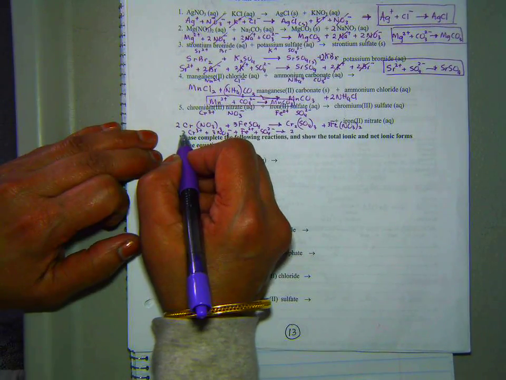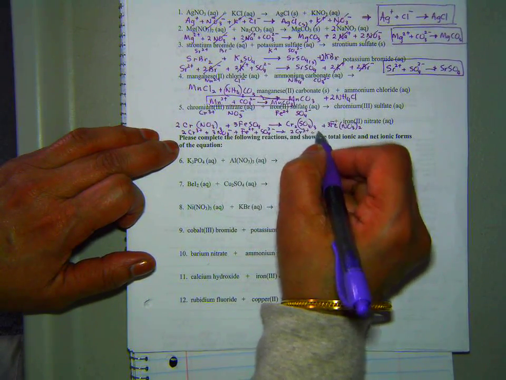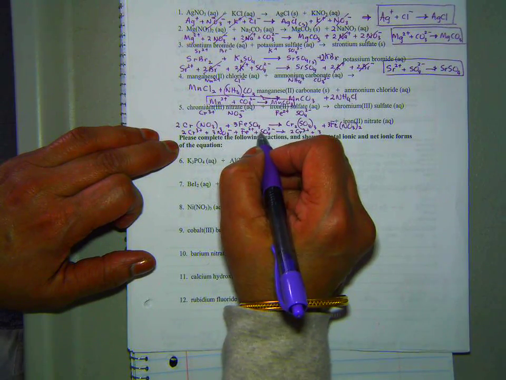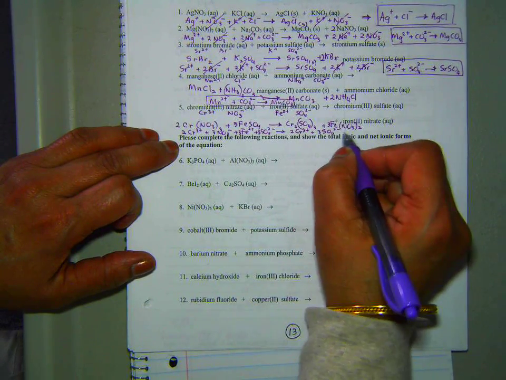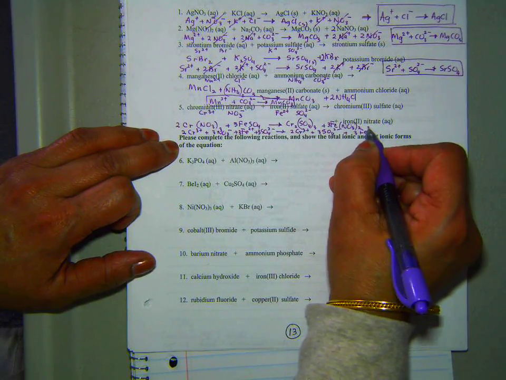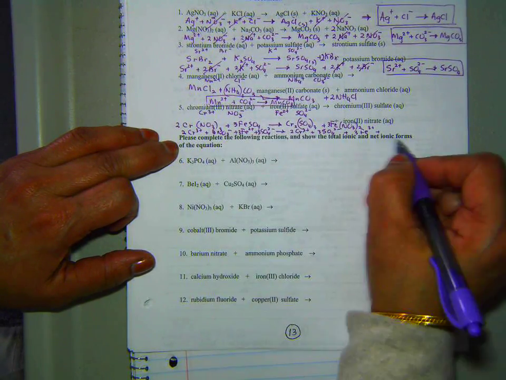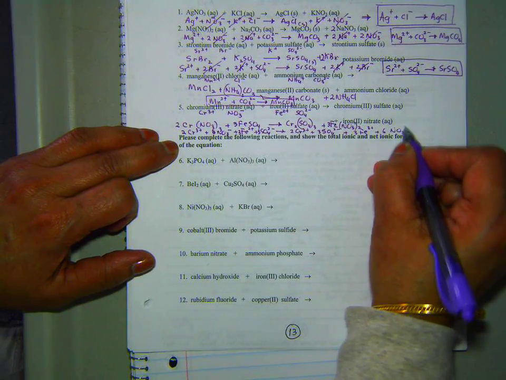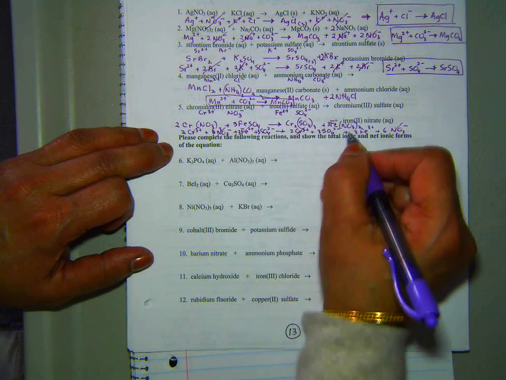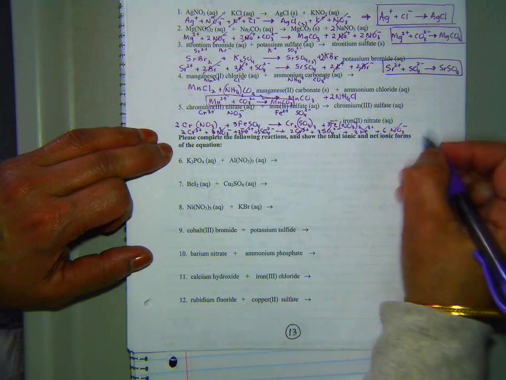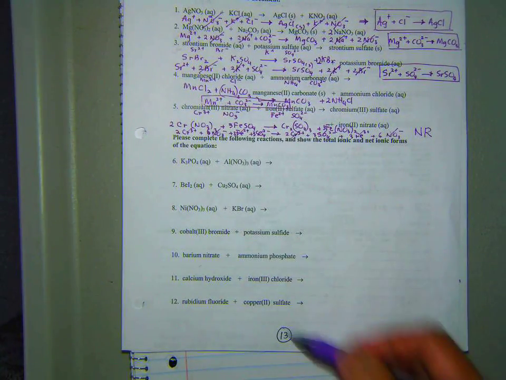So we have 2 Cr3 plus and 2 Cr3 plus here, plus 3 sulfates and 3 Fe2 plus, 3 times 2 is 6, 3 times 2 is 6 here, 6 NO3 minus. Okay, can you see? We can cancel out everything, NO3 and Fe2 plus, and all, so it is a no reaction. Okay, so hopefully you can handle this.